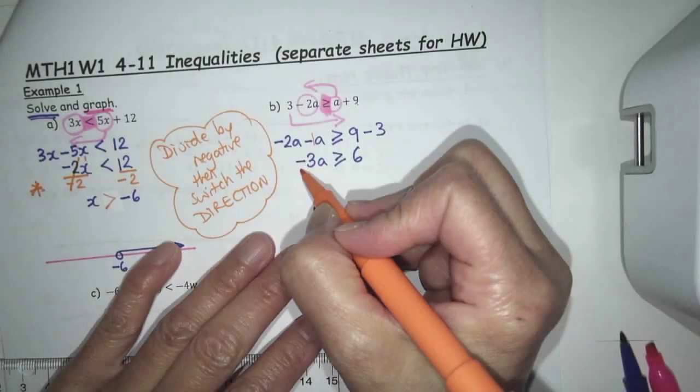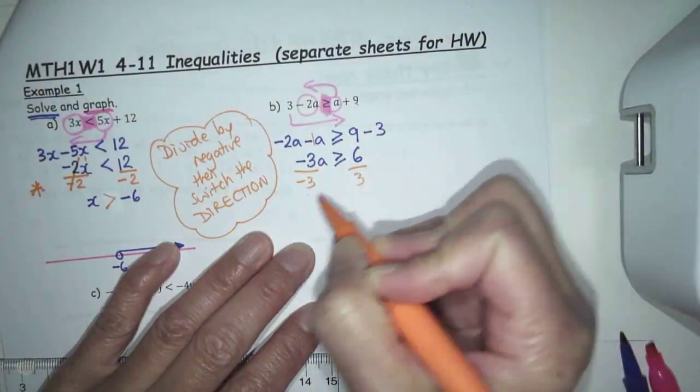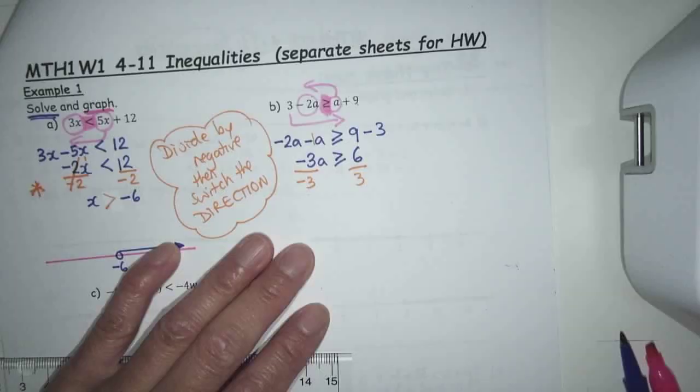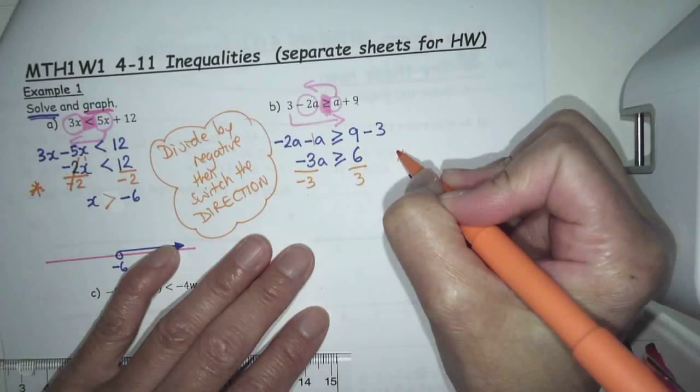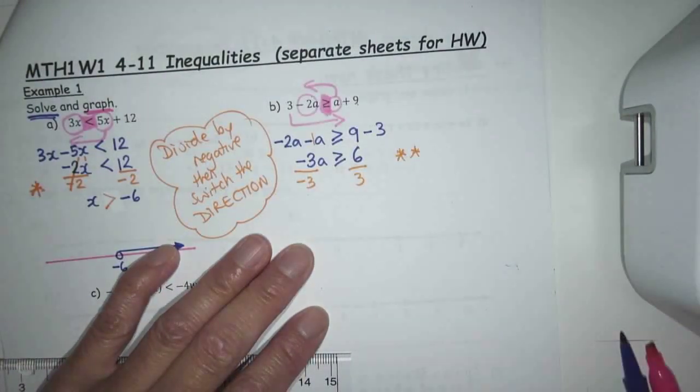Now, I'm going to divide both sides by negative 3. When you divide by a negative, you want to switch the direction. So this is the step where you have to switch.